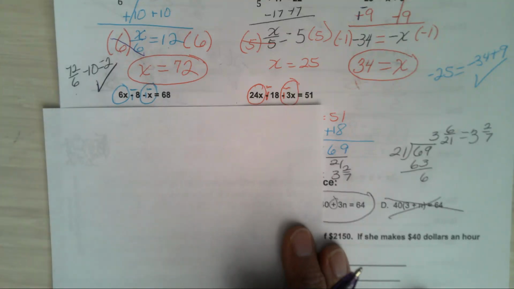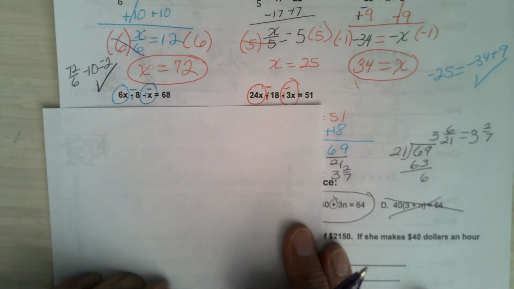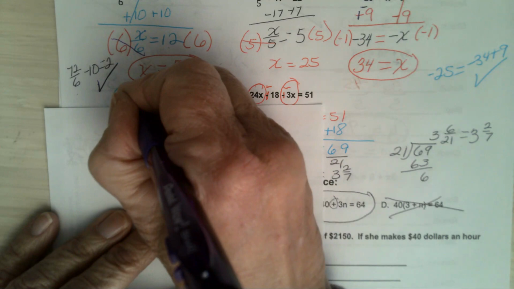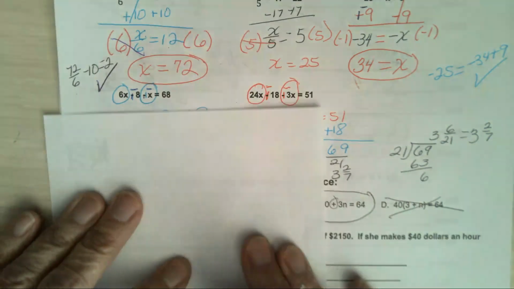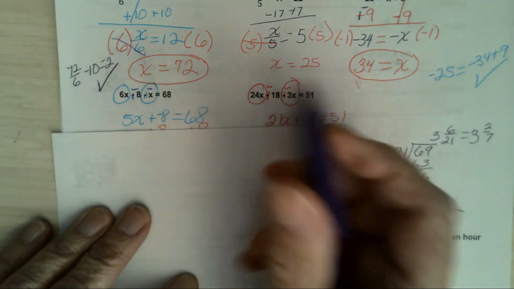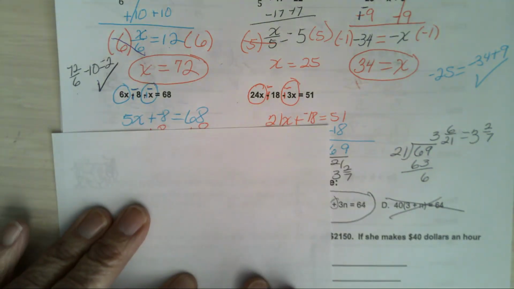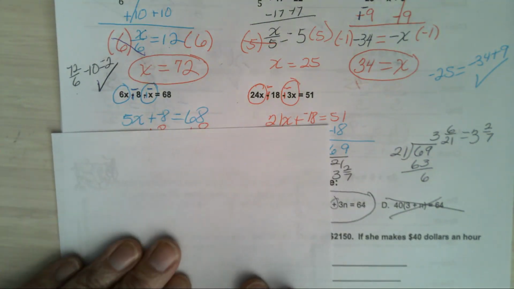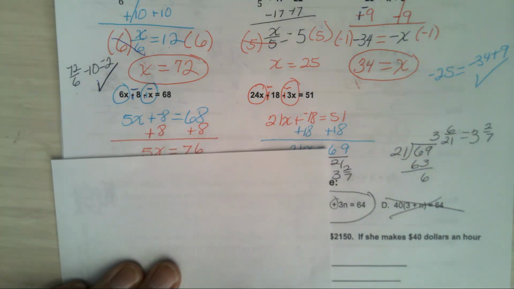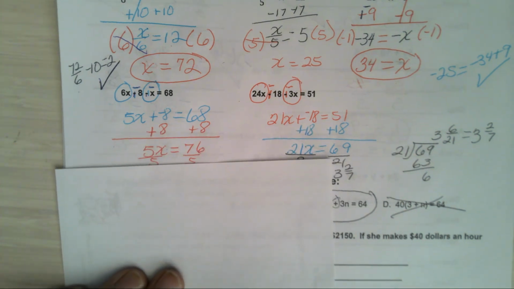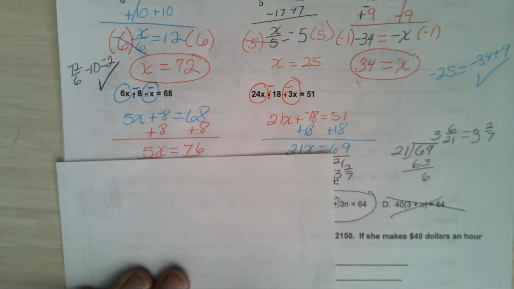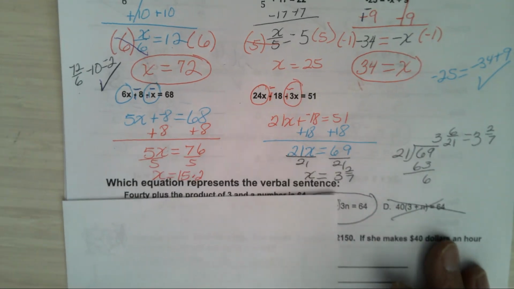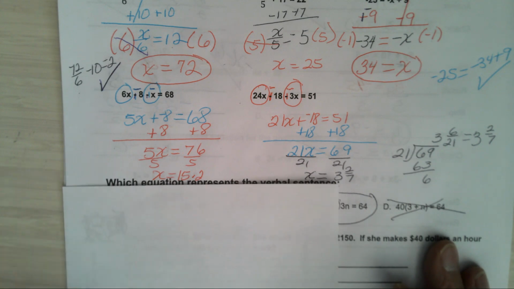6x minus 8 minus x. Well, I add the opposite. So 6x plus a negative 1x is 5x, plus negative 8 equals 68. To get rid of a negative 8, you add a positive 8. You now have 5x equals 76. Divide both sides by 5, and x equals 15.2.